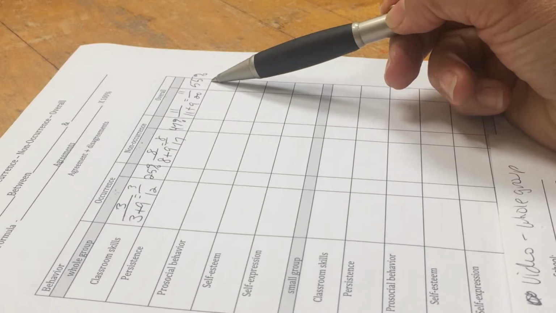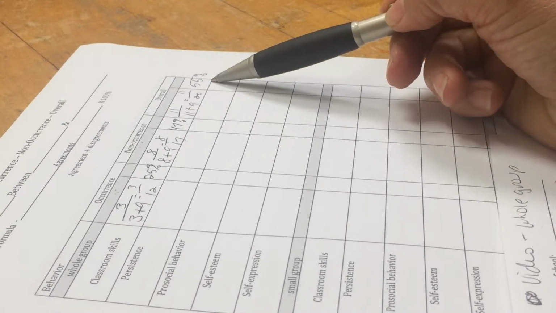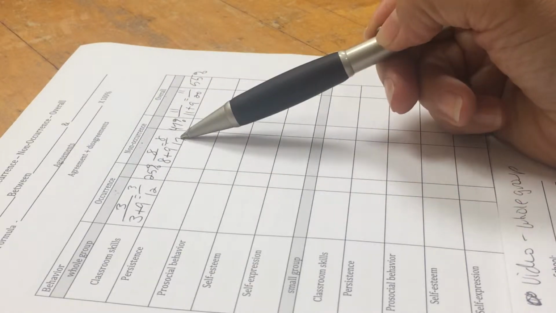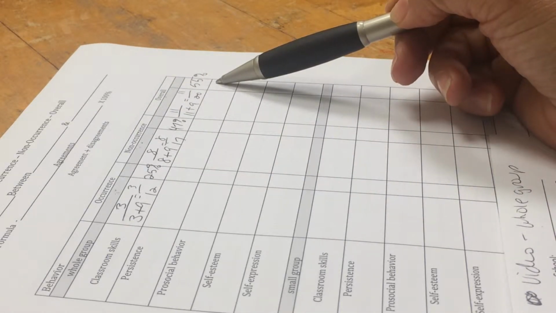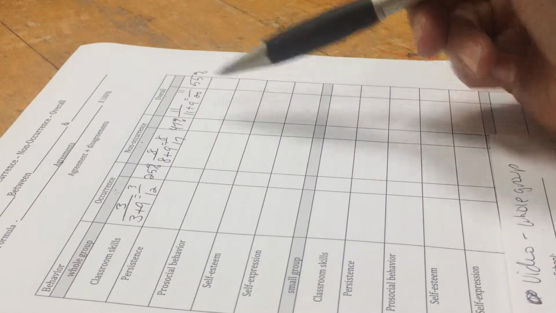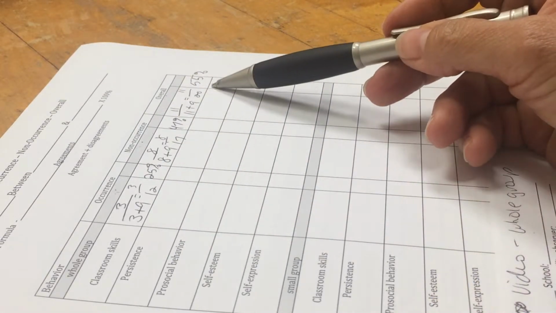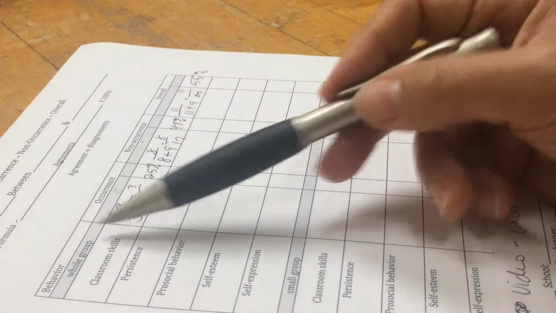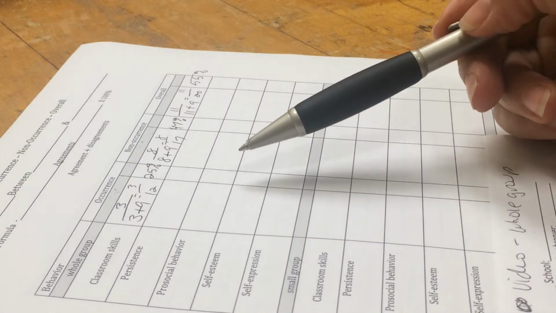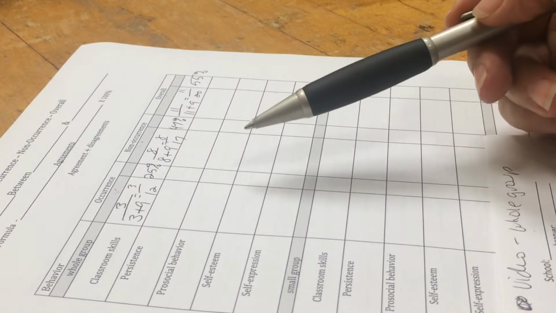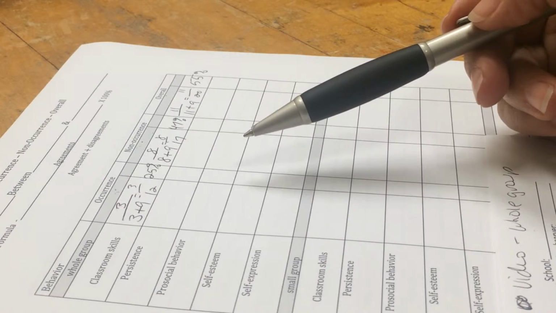Always. When you're reporting this, if you look at some of the newer articles, the standard is to report occurrence, non-occurrence, and overall. And you're going to report the mean and the range. So let's say we had a whole sheet of these for our whole study. Remember, we're collecting data on 20%. We're going to double code 20% of our sessions.